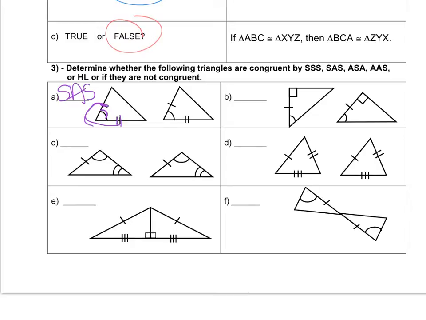So it doesn't matter where you start. You can start on the left and come to the right, or you can start at the right and come to the left, okay? It's going clockwise and counterclockwise. It doesn't matter which way you start. So if I'm going to start at the left, I have a side, and then I have an angle and an angle. So that is side, angle, angle. But if you look at our options, that matches AAS. So it's going to be congruent by angle, angle, side.